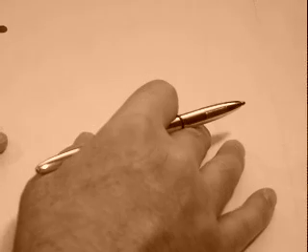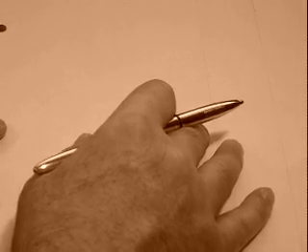Let's find some trig function values for these angles that I'm going to draw here. Alright, so let's say I've got this angle here. This is angle theta. And here's the point on a circle. It's not necessarily a unit circle.